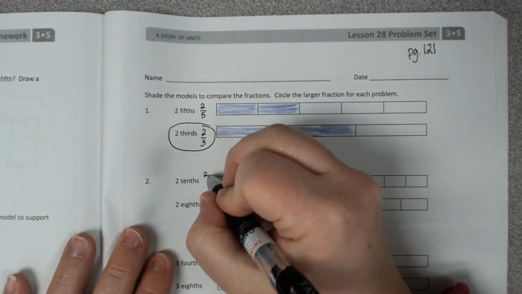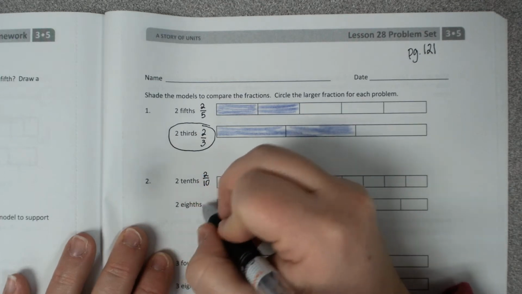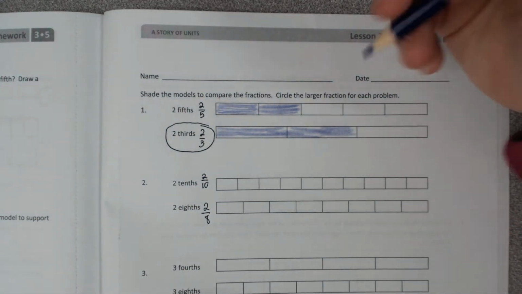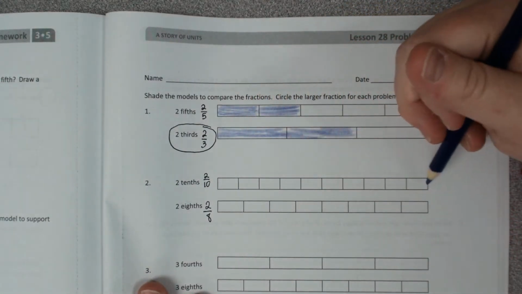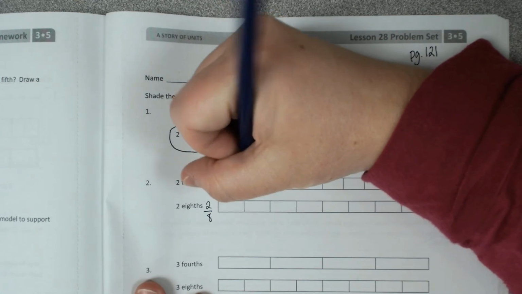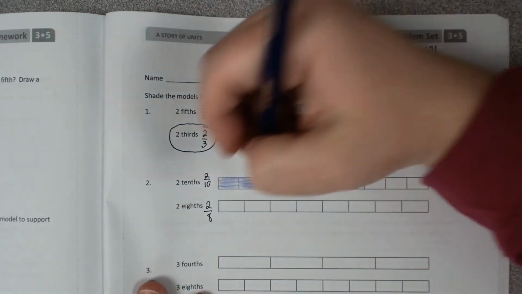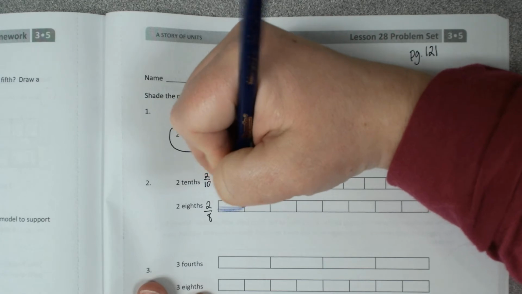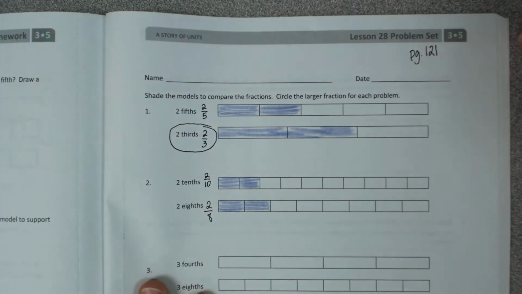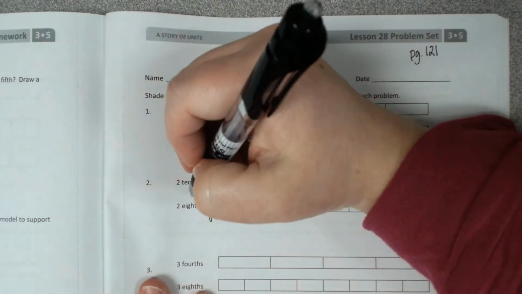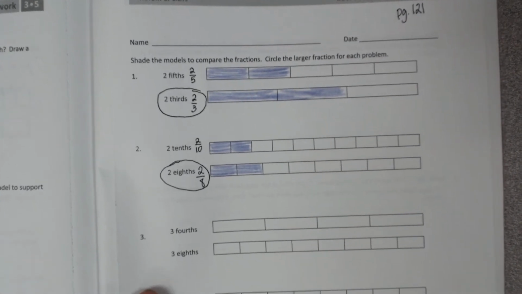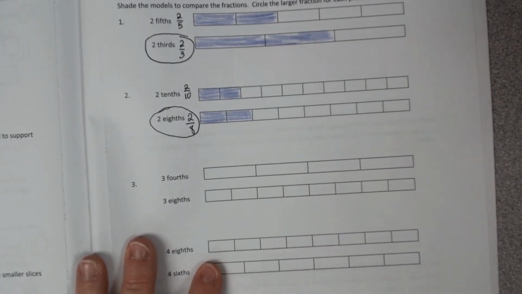2/10 would be 2/10, and 2/8 would be 2/8. All right. So notice that they're broken up into very small tenths, and I'm going to shade in 2 of them. 2/8. We partitioned them into 8s. I circled 2. And just by barely a little bit, 2/8 is larger. So we're looking for that larger fraction. Okay.